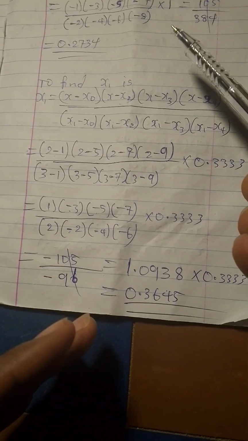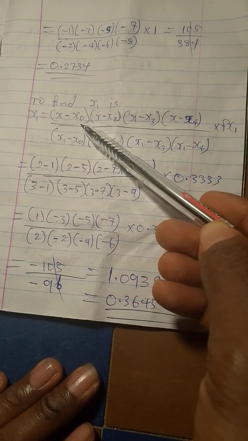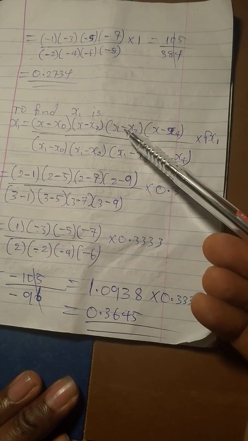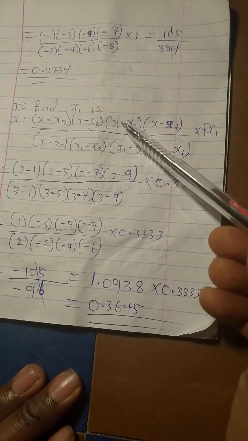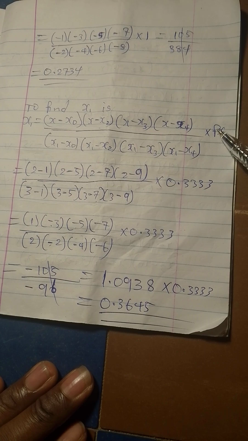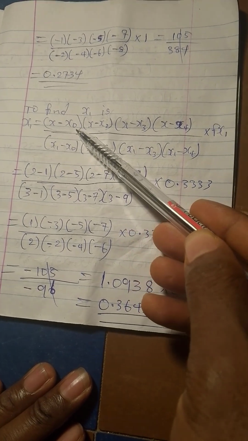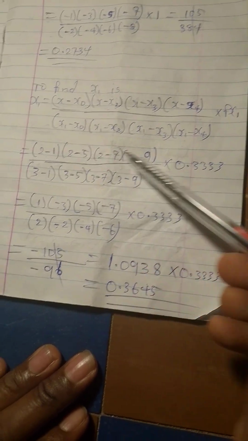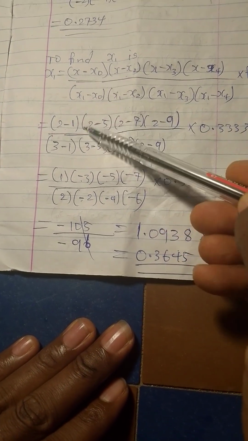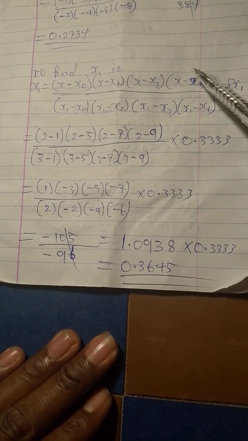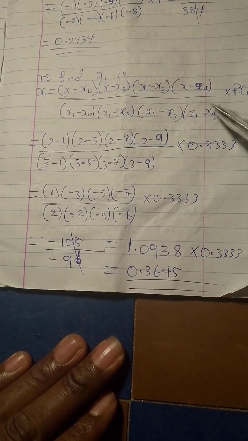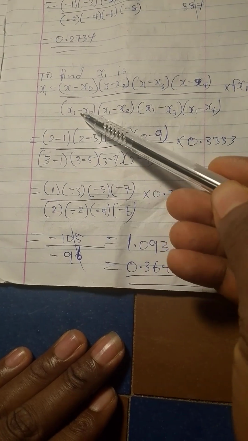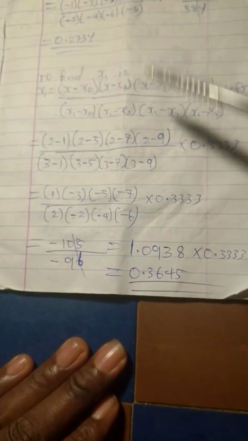To find x1, the same method. We have x1 is equal to (x minus x0)(x minus x2)(x minus x3)(x minus x4) all over (x1 minus x0)(x1 minus x2)(x1 minus x3)(x1 minus x4) times fx1. So now substitute the values of x0, x2, x3, and x4. I will have 2 minus 1, 2 minus 5, 2 minus 7, and 2 minus 9, all over. You know that x1 is already 3.